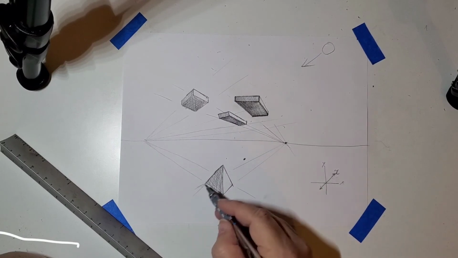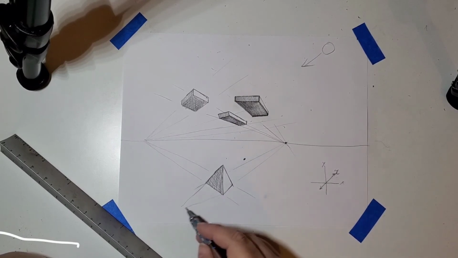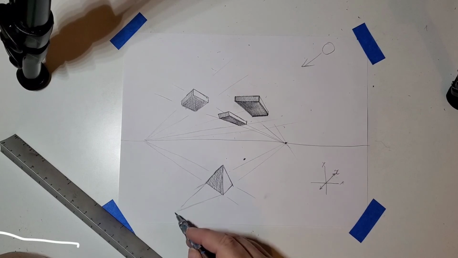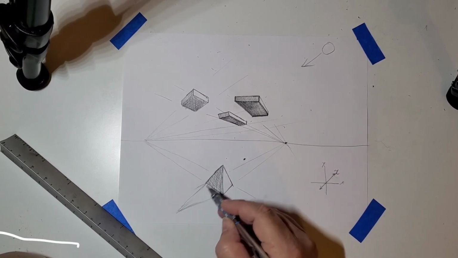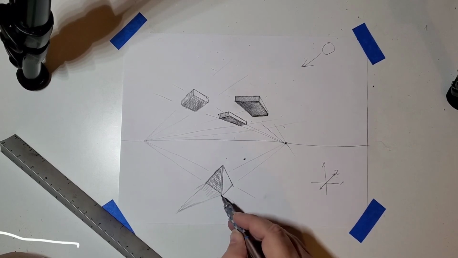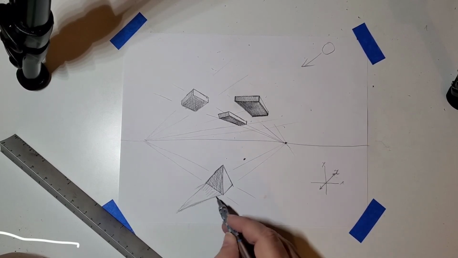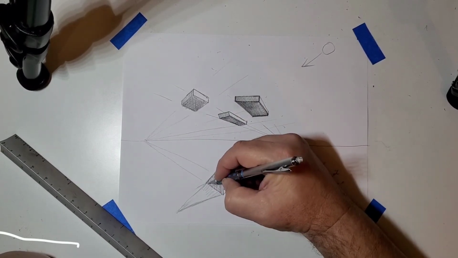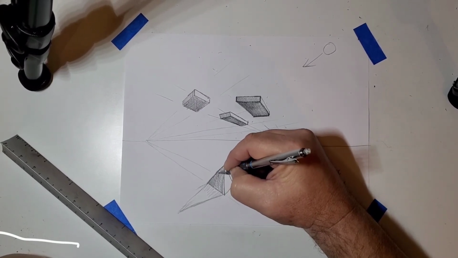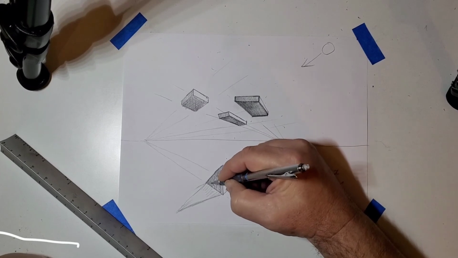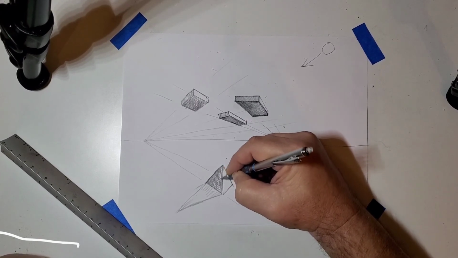Let's see. Probably look something like that. And with shadow this way, of course, the shadow would pretty much be solid. The end that's furthest away from the light will be darker, kind of like I'm doing right now.